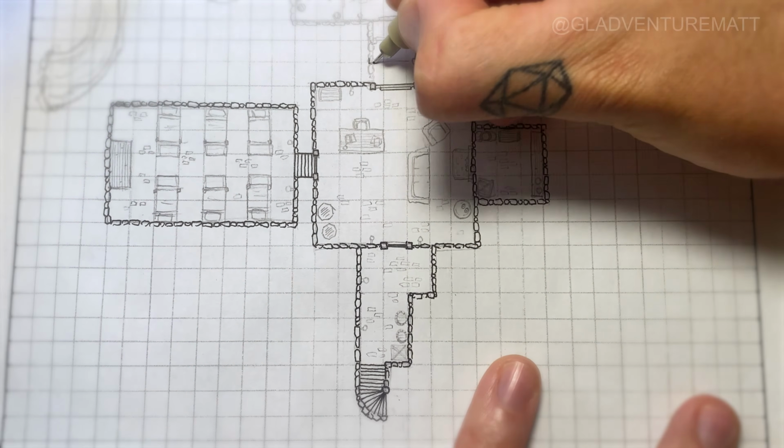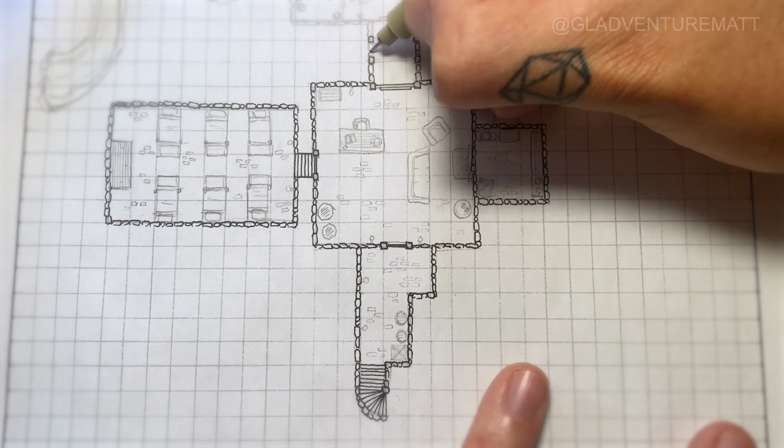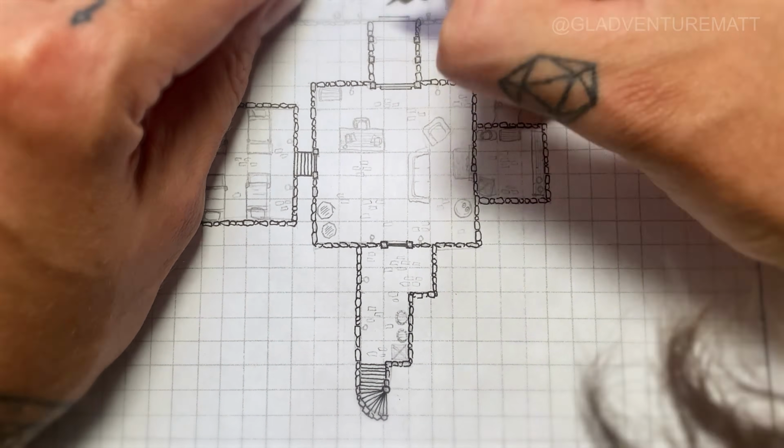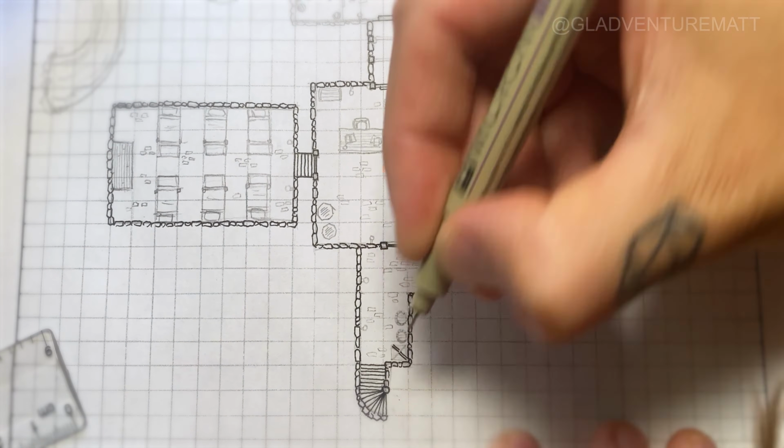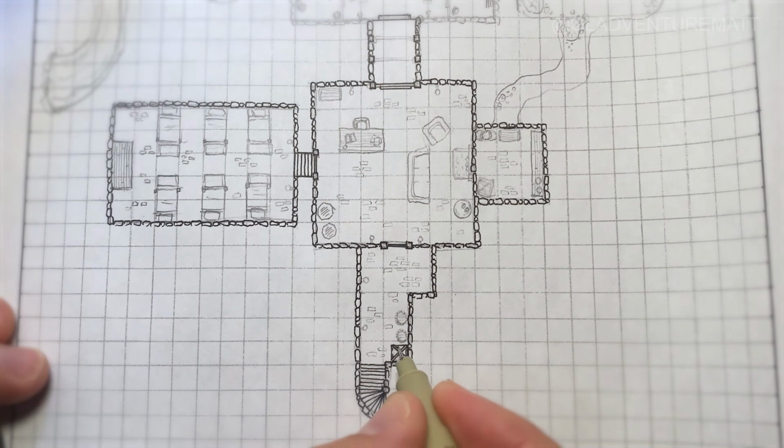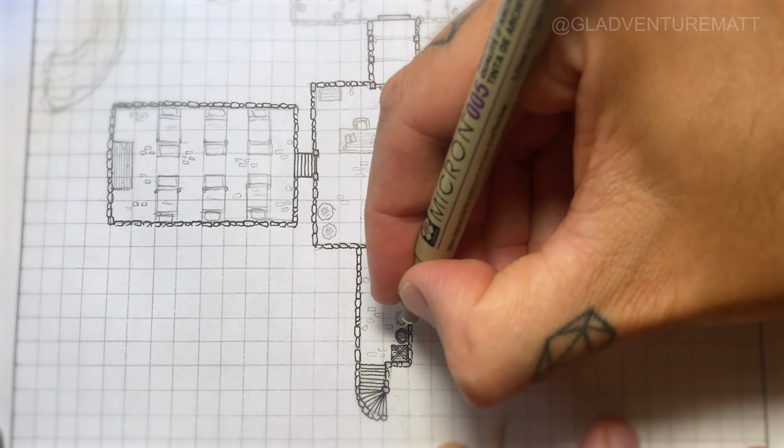Then once I get a series of rooms laid out, I'm going to go in with a thinner pen and do all that detailed line work. For my crates, I just do a square line from corner to corner to create an X shape, and then I just fill the rest in with some straight lines.